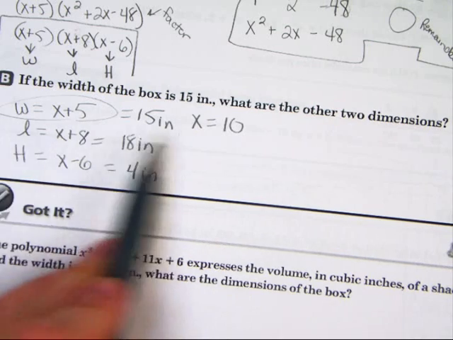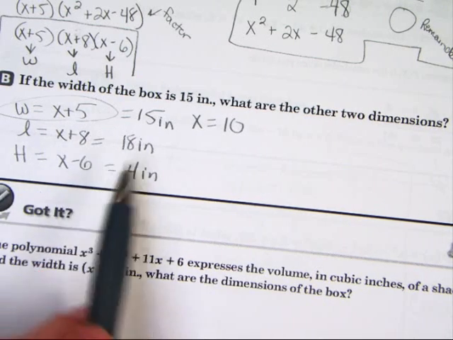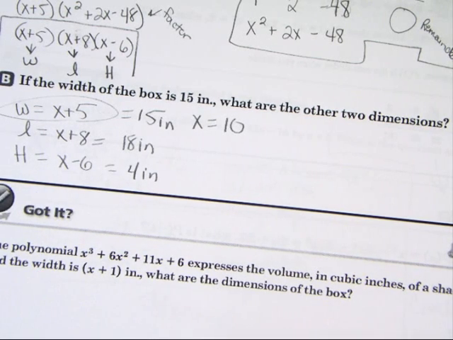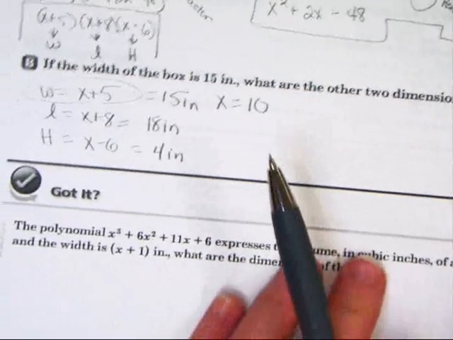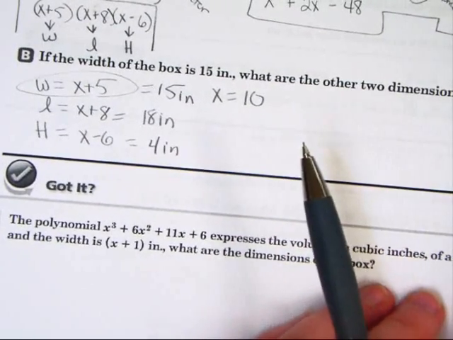So once you can figure out what x would have to be, you just scroll down and plug it in. You can try the guided on your own. You're going to do the exact same thing.